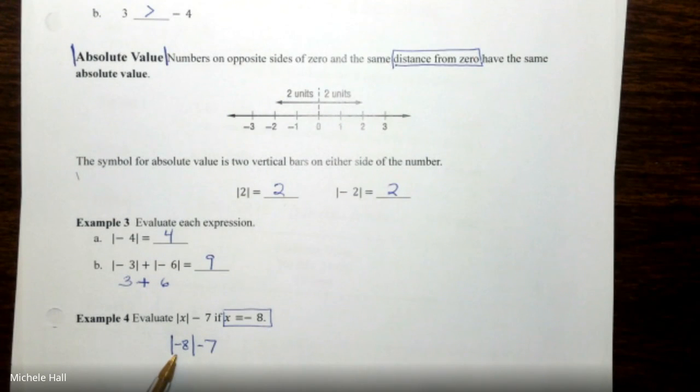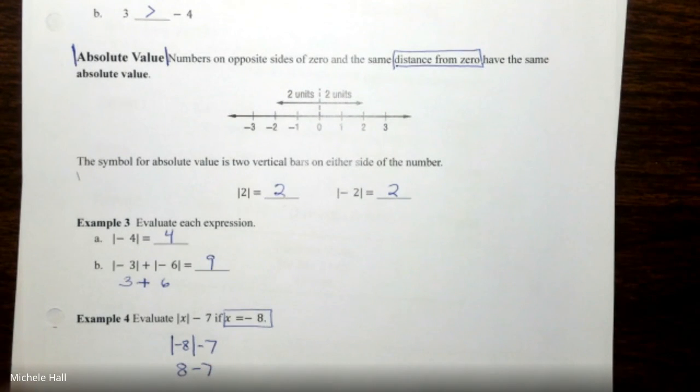What is the absolute value of -8? It is 8 units from 0, and then the problem still says minus 7. And 8 minus 7 equals 1.